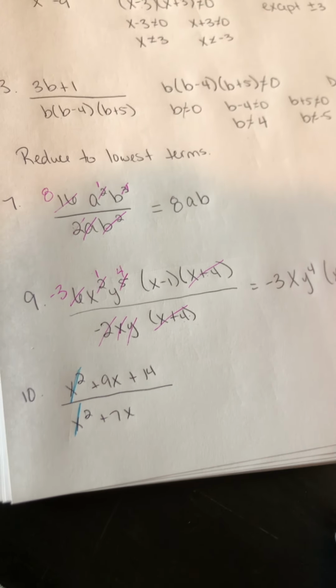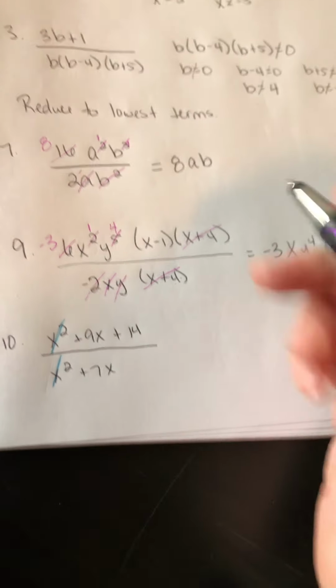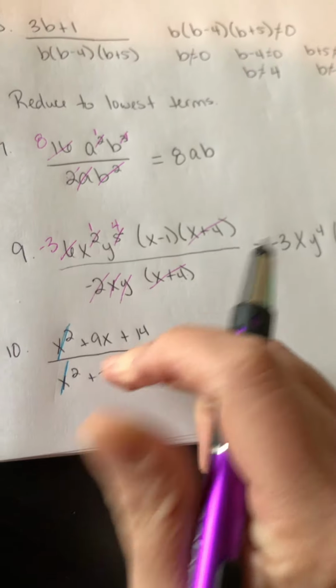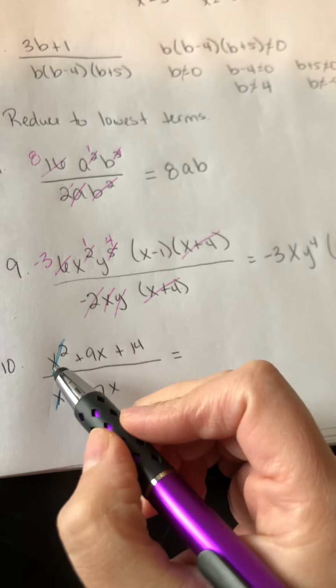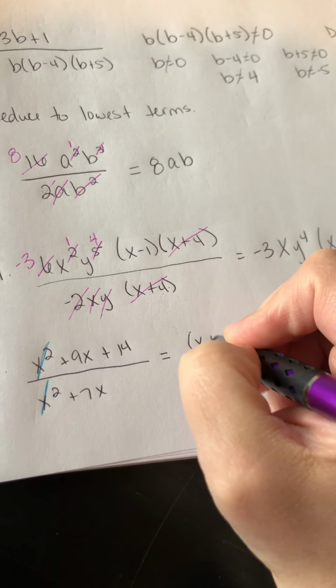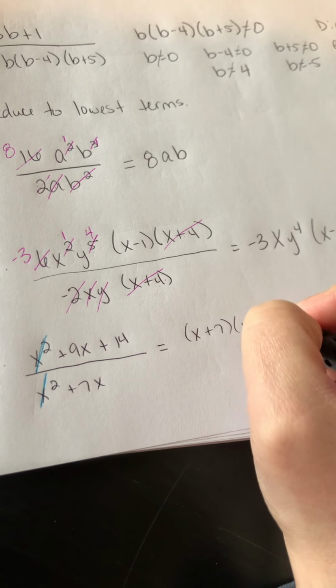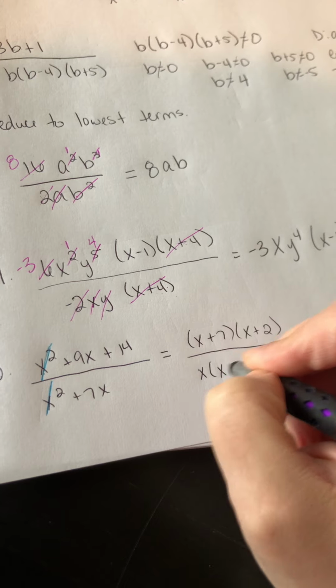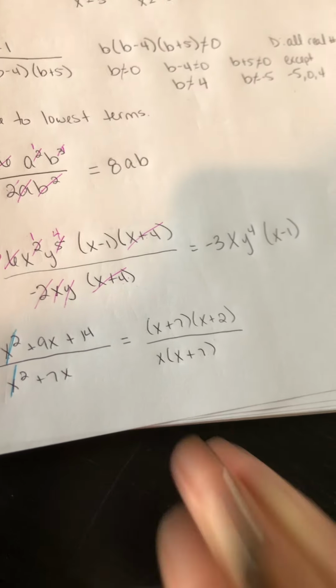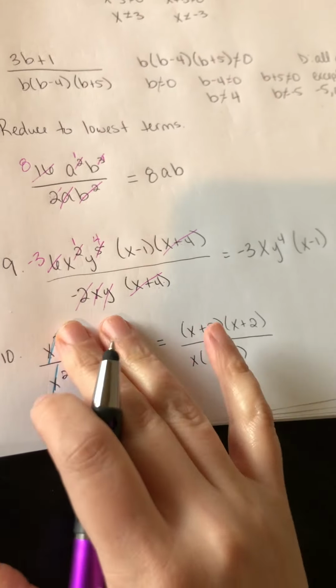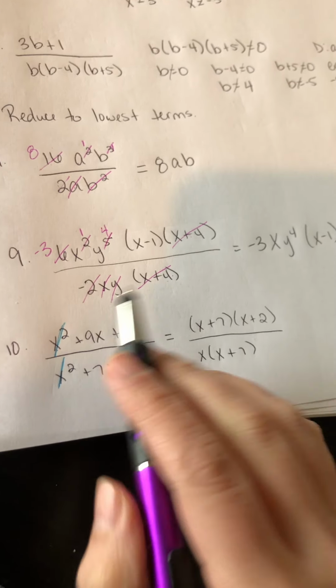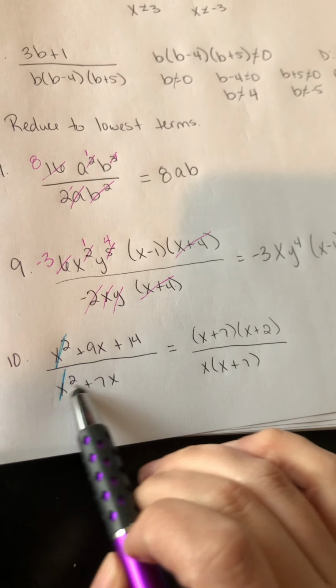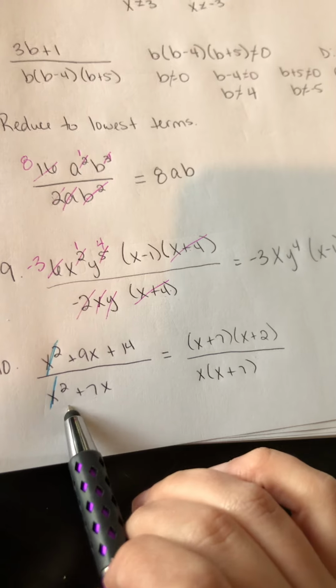What you want to do is, if you have it like this, you want to factor it. So we're going to factor whatever you can factor. So this factors into x plus 7 times x plus 2 over, in the bottom we can factor out an x, and that's all you can do. So you want to factor first. So don't try to cross out this way. That doesn't work because it's an addition. It's not a multiplication. It only works when you're multiplying.